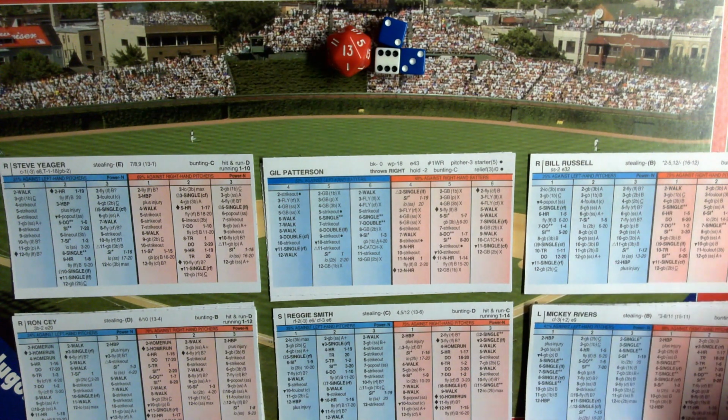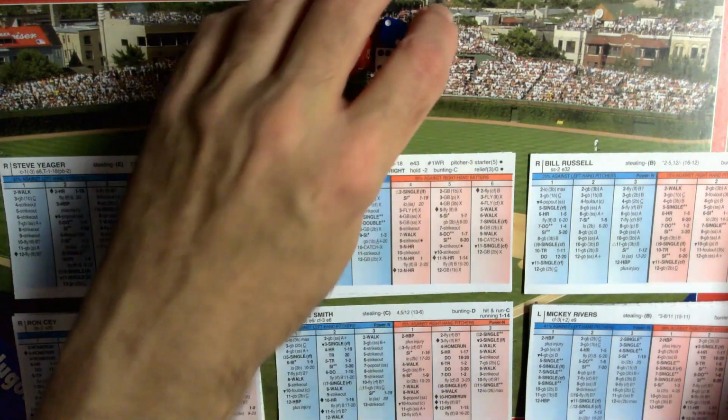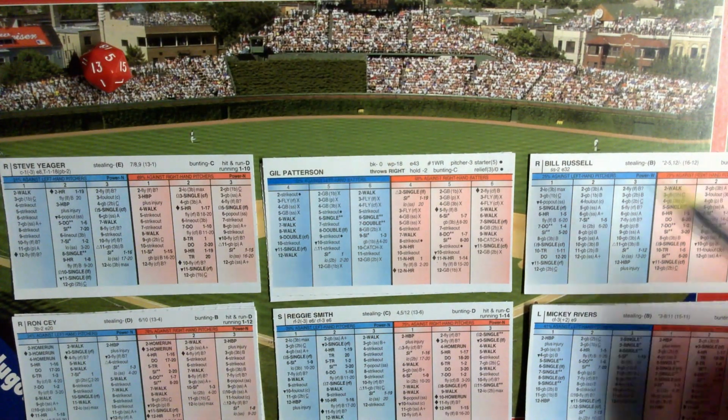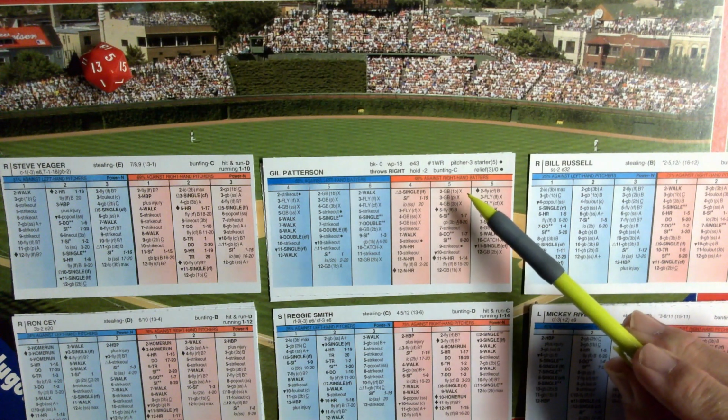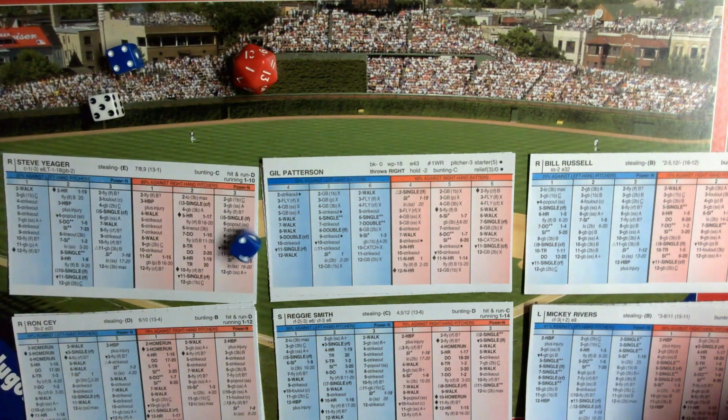Russell is going to attempt to steal. He was not being held at first, so that's going to give him a steal rating of 16. He has a good lead. So that's a 14. We have a -2 on the hold. 12 and 11. Nah, I'm not going to steal with him. That's not a good odd. Yeah, we're going to keep Russell there. Sorry about that. It's getting late.